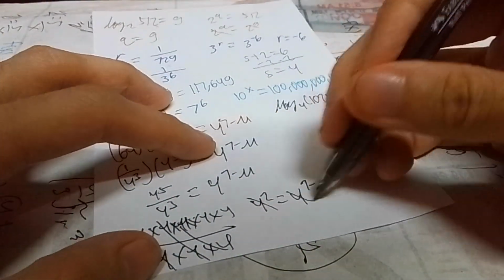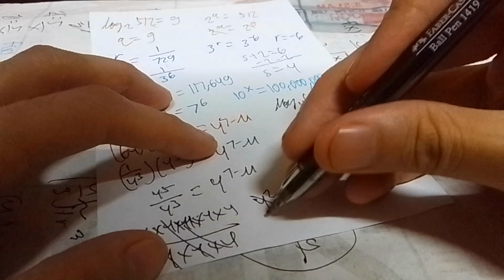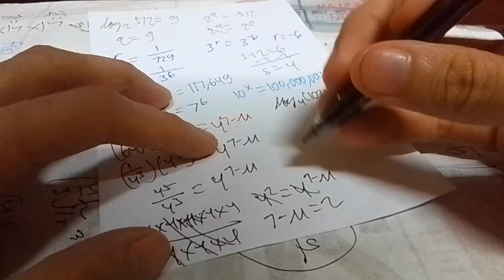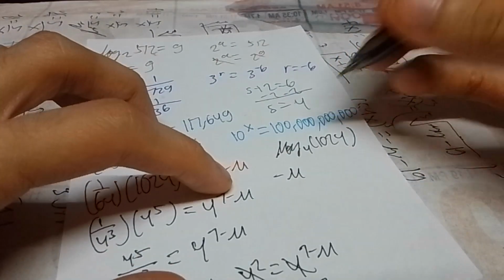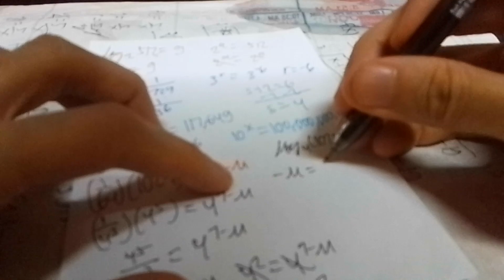Now that the bases are equivalent, cross them out. So 7 minus u equals 2. Subtract 7 from both sides. So we have negative u is equivalent to negative 5. Divide both sides by negative 1. We get u is equivalent to positive 5.